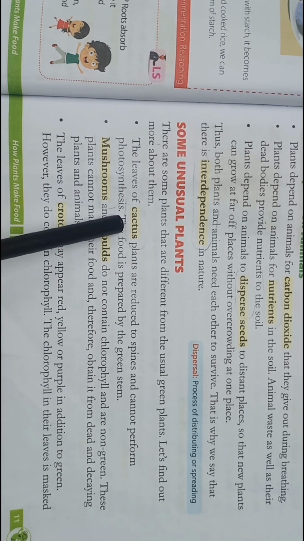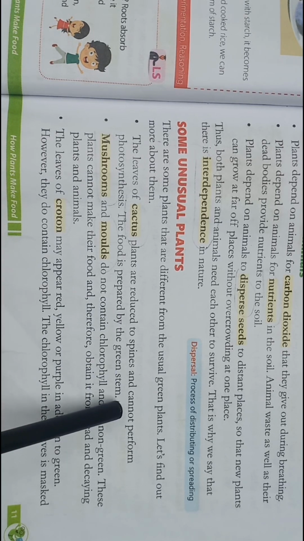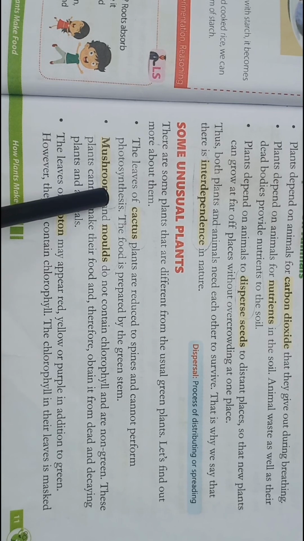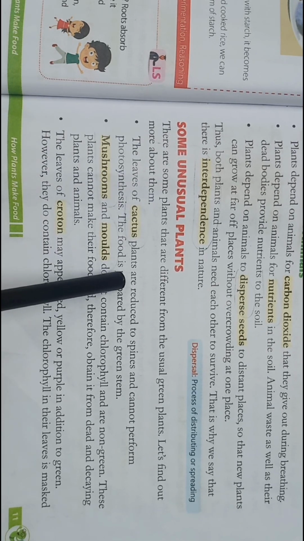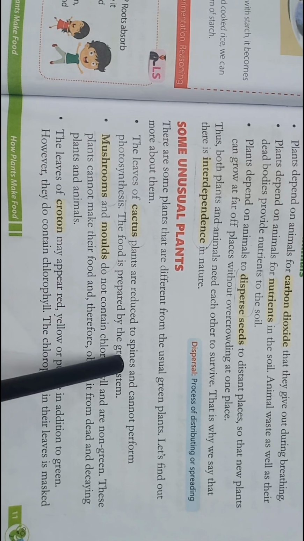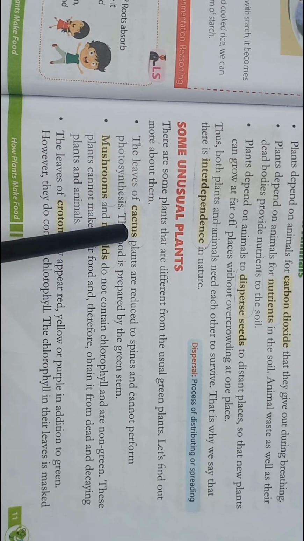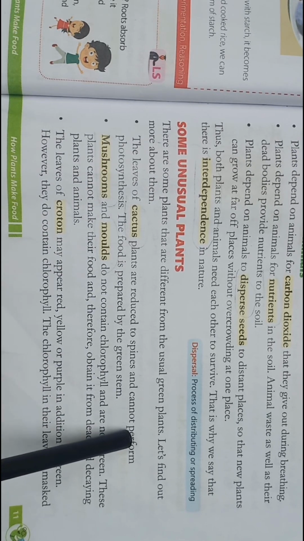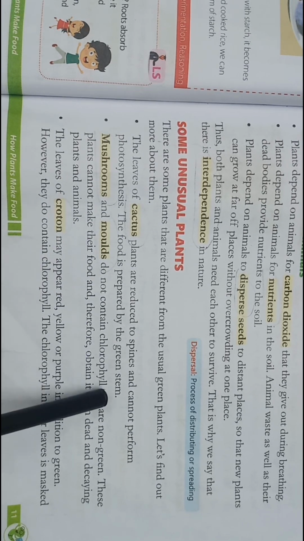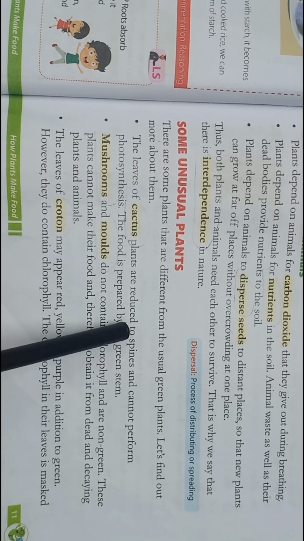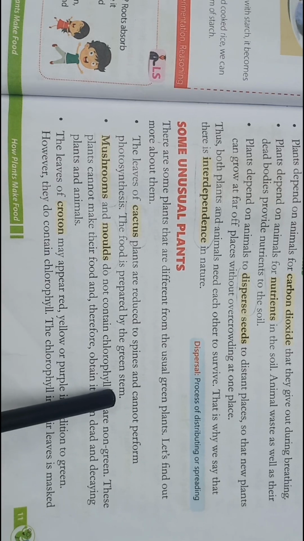The leaves of cactus are reduced to spines and cannot perform photosynthesis. In cactus, the leaves are modified or reduced into spines. So the leaves of cactus cannot perform photosynthesis, but the food is prepared by the green stem. Means photosynthesis occurs in the green stem.